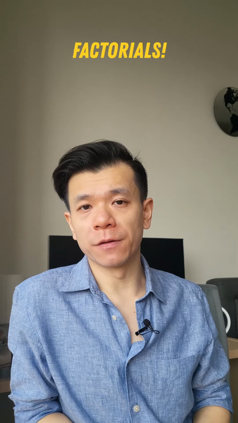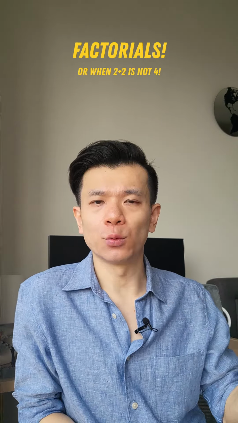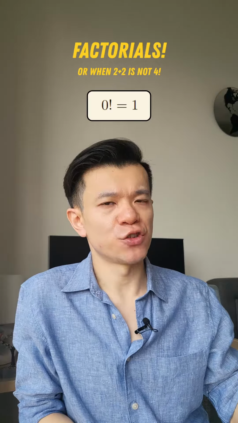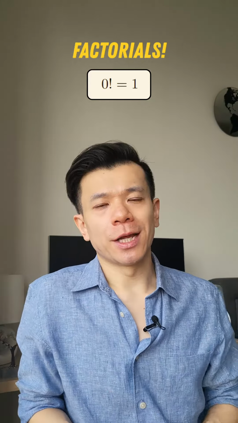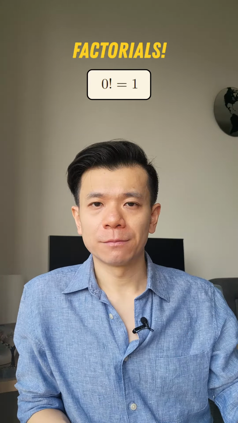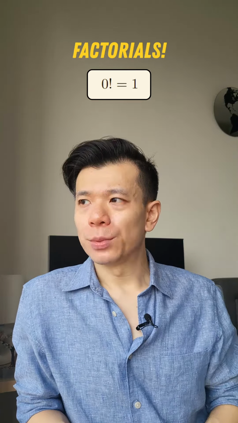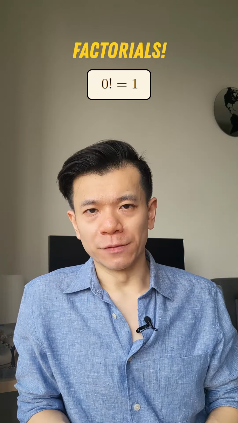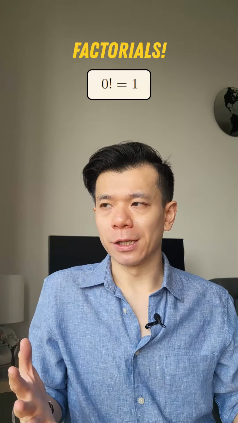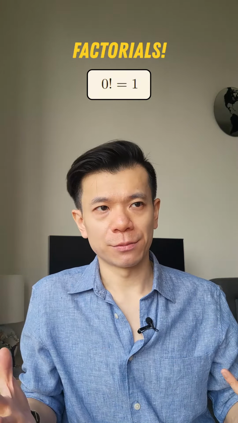Whenever my students are learning about factorials, I'm often asked, why is 0 factorial 1? Shouldn't it be 0? A common explanation is that anytime we have an empty product in math, by convention we define it to be 1, just like how we define empty sums to be 0. But that explanation doesn't usually sit well with students because it basically amounts to an adult telling them that something is true because I said so.